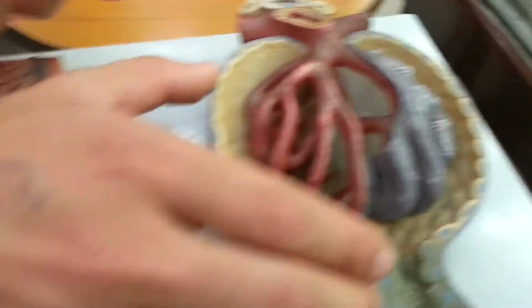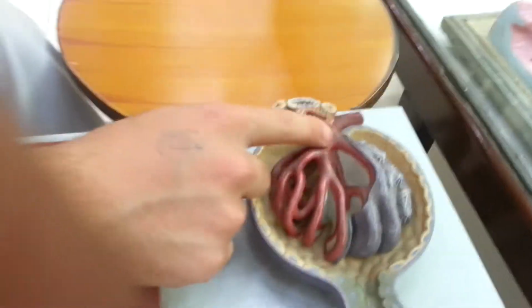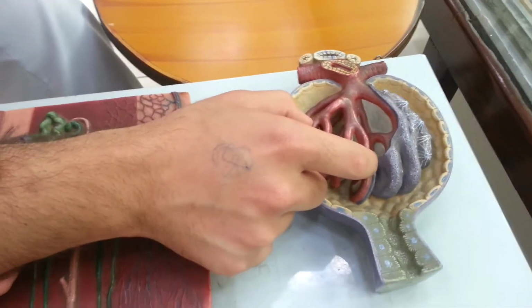Now come to this one. This diagram is of the glomeruli. In the glomeruli, we have this arterial supply. When the arteries come into the Bowman's capsule, they form the capillary network.